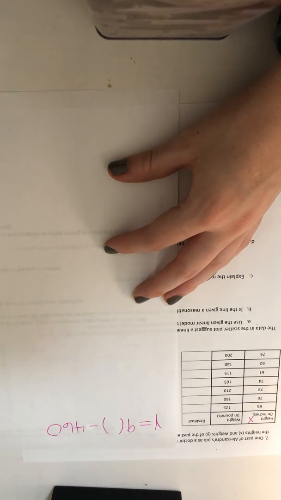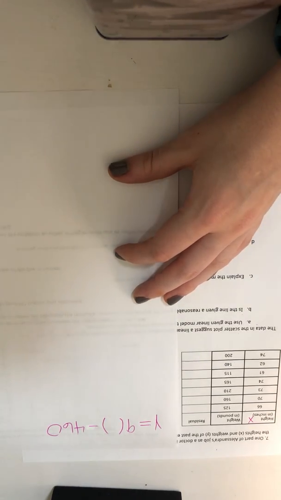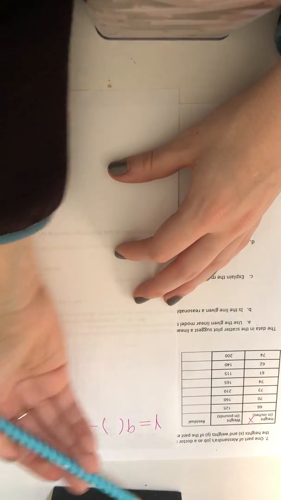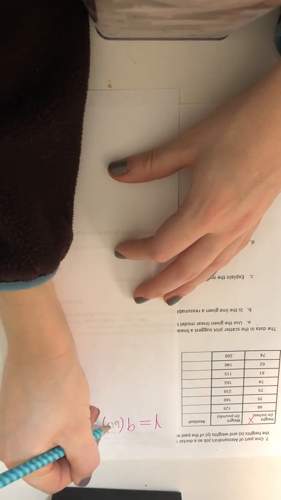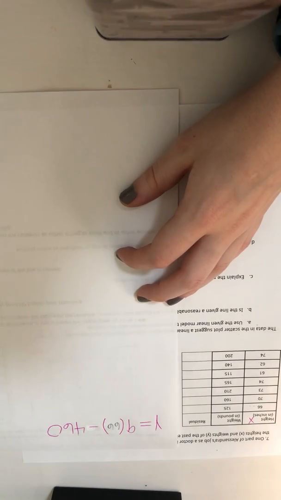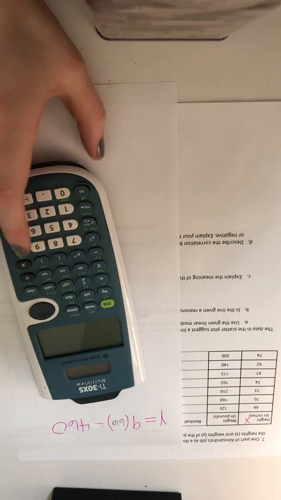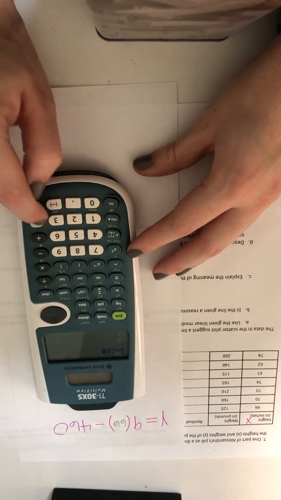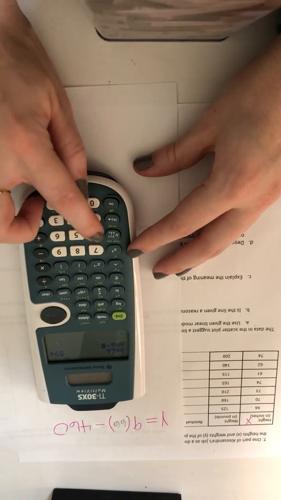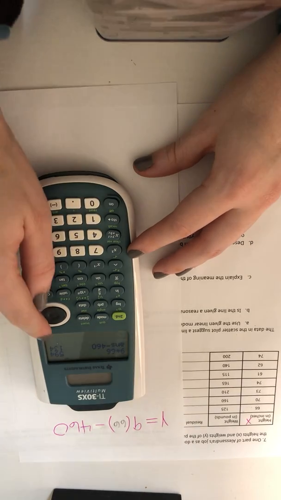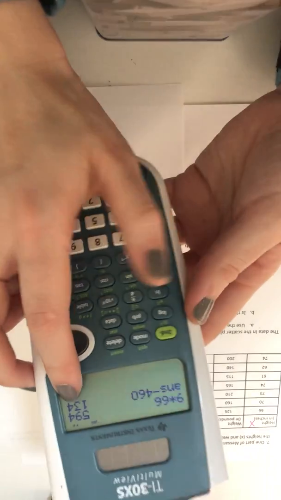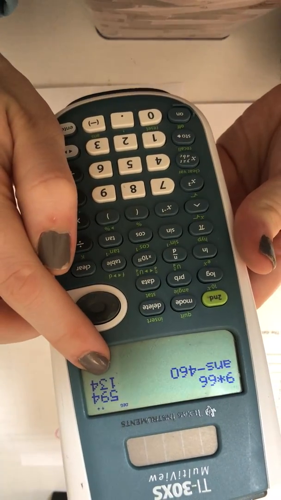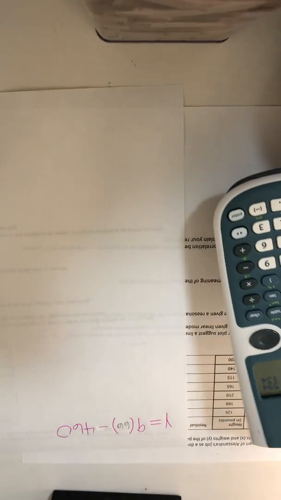All right, someone is 66 inches tall. We're going to do the math. Nine times 66 minus 460. That's going to give me a predicted weight of 134 pounds.